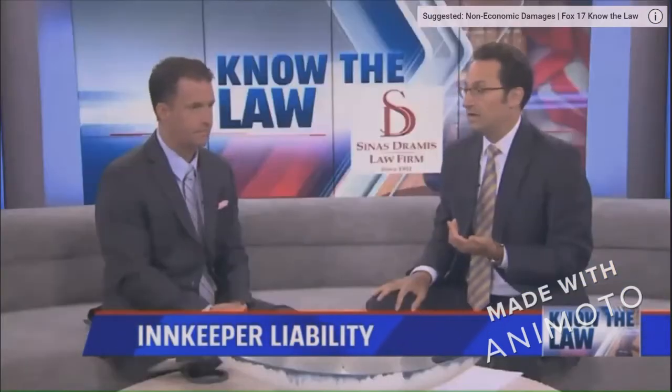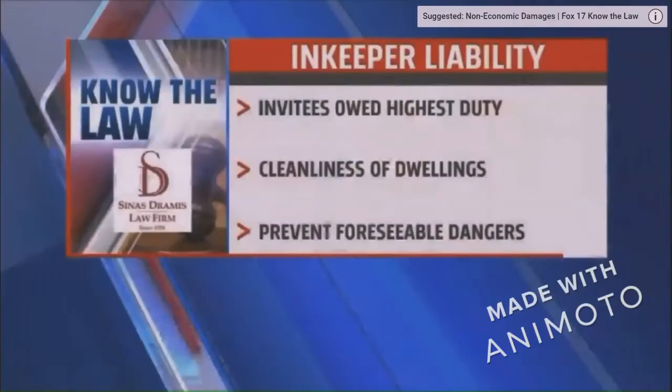Let me ask you though, are you familiar with English common law? Common law just means the case law that has developed over the years. And the basic common law duty when it comes to innkeepers is that the innkeeper has an obligation to maintain their premises in a reasonably safe condition and to prevent against foreseeable dangers.